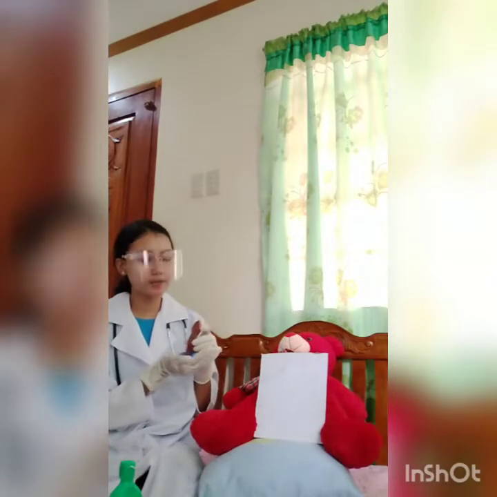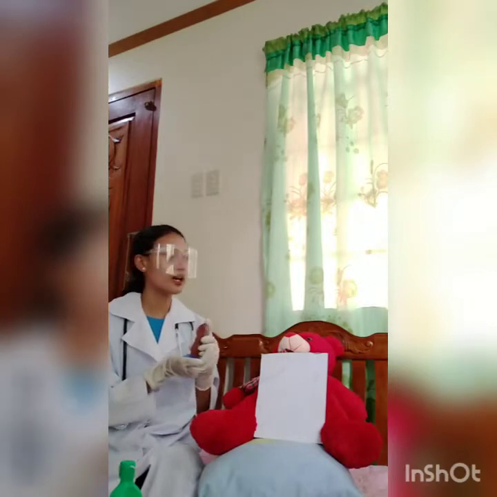And then after that is we will proceed to the scrotum of the patient. So first is to facilitate inspection of the scrotum during the physical examination, and ask the client to hold the penis out of the way. So sir, can you hold your penis? We will make a physical examination to your penis po.